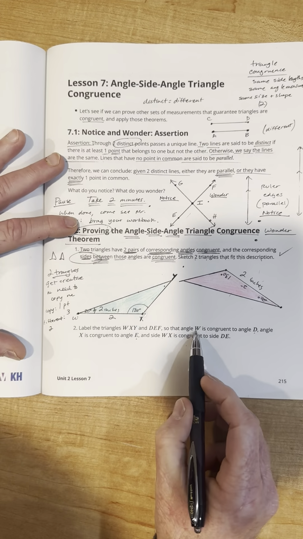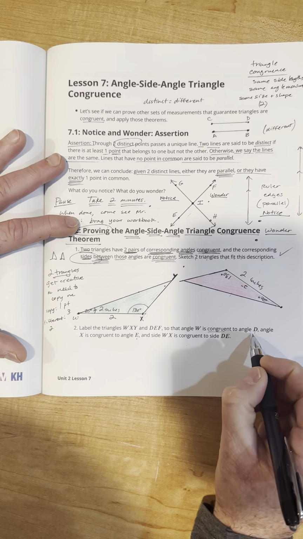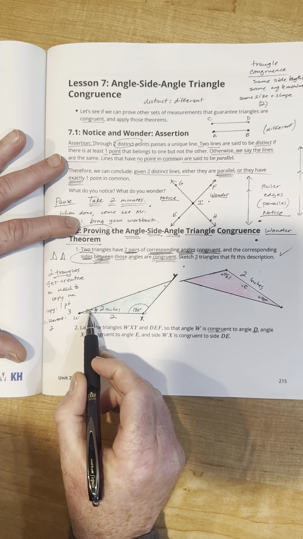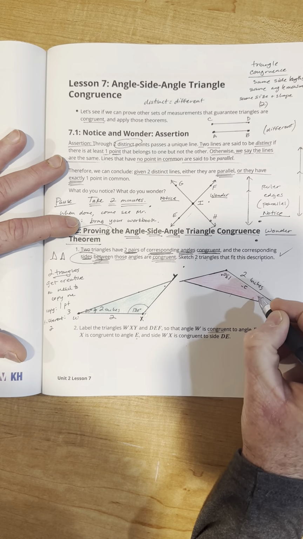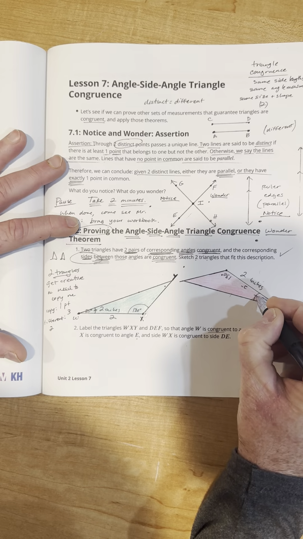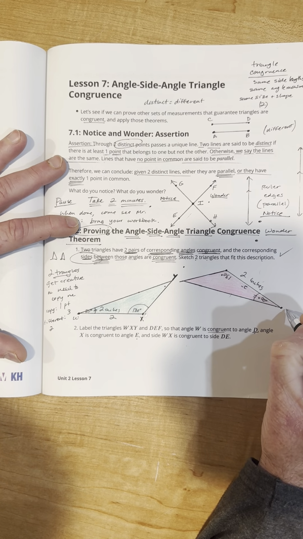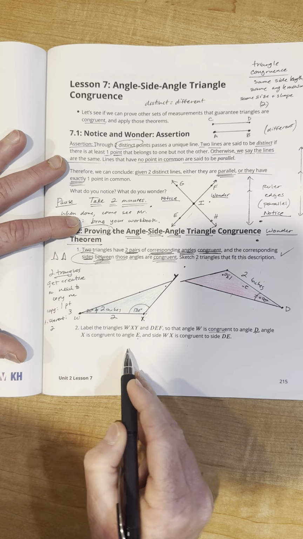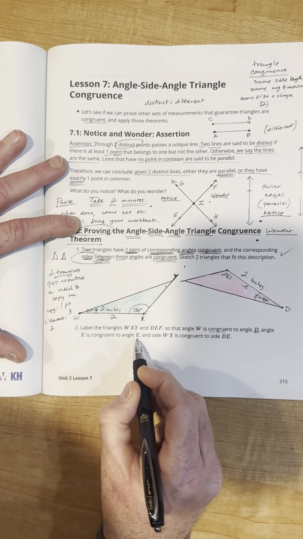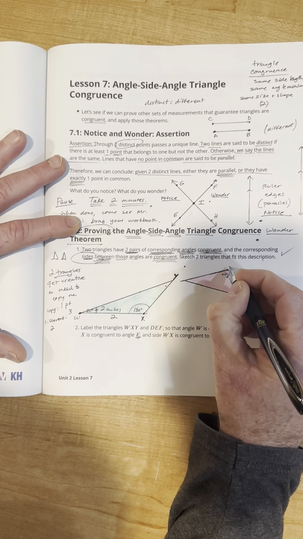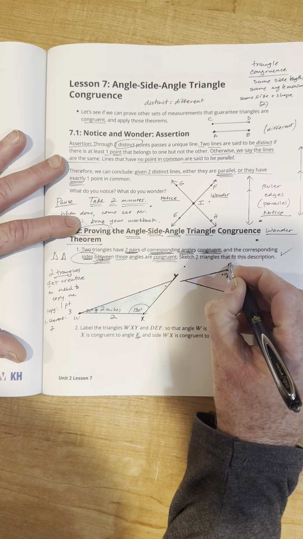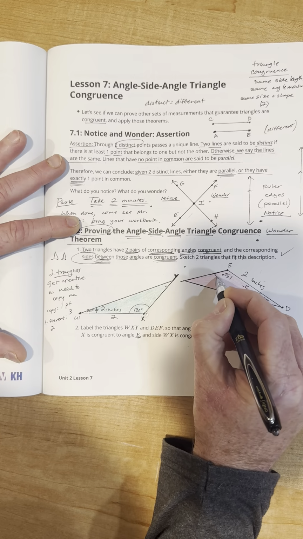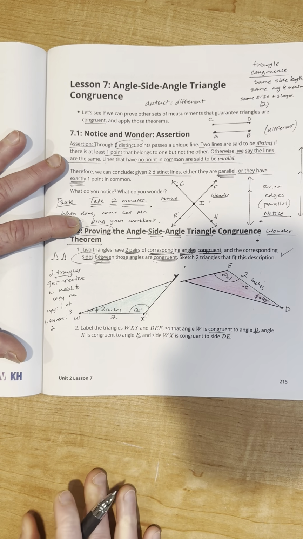Okay, so W's got to be congruent to D. So my 20-degree angle over here needs to be D. So there's D. Angle X, my 130, has to be congruent to E. So we're going to make that E. Got two 130s.